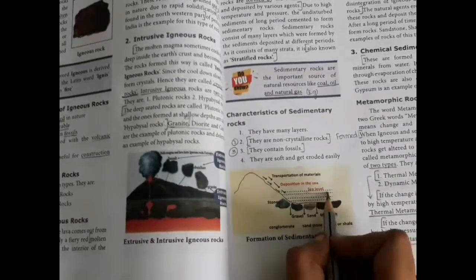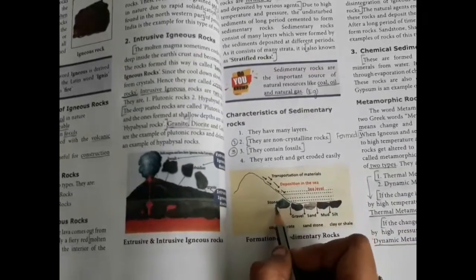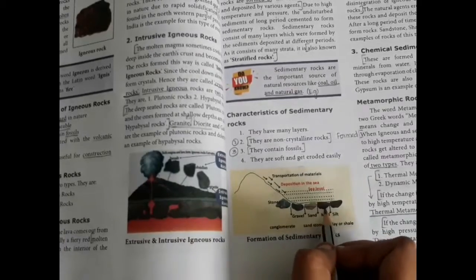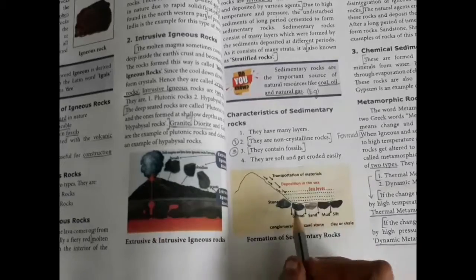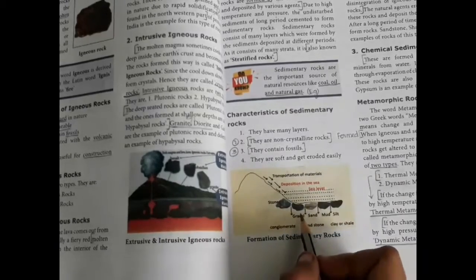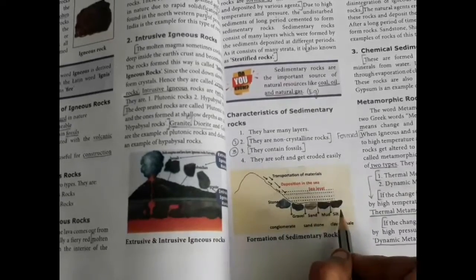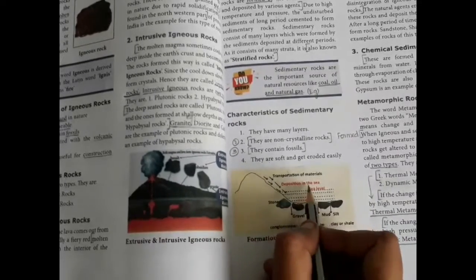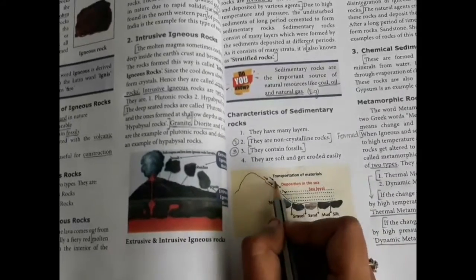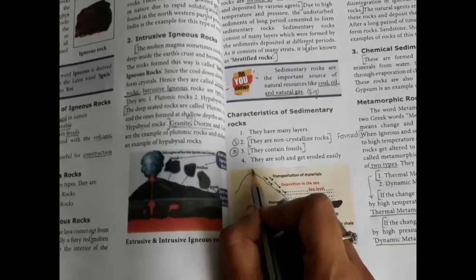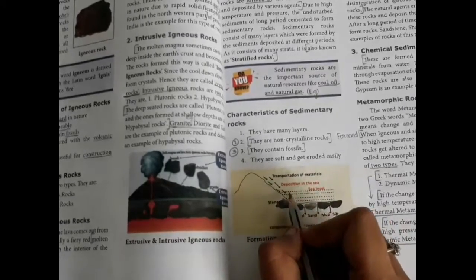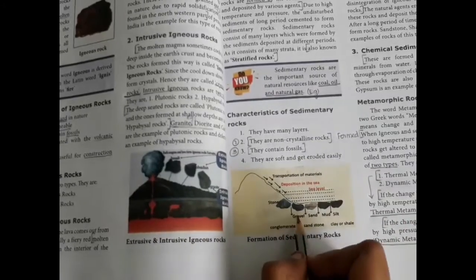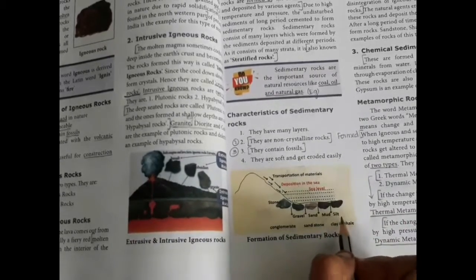Here, first comes stone, then gravel and sand, then mud and silt. Here is the decomposition at sea, the transportation of materials, and deposition in the sea. This is the sea level. Here come the stone, gravel, sand, mud, and silt.